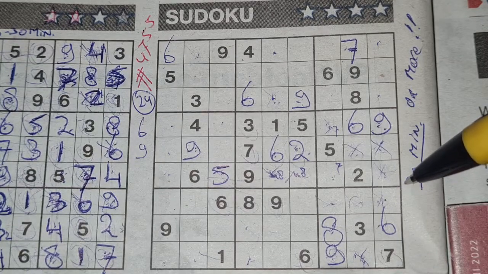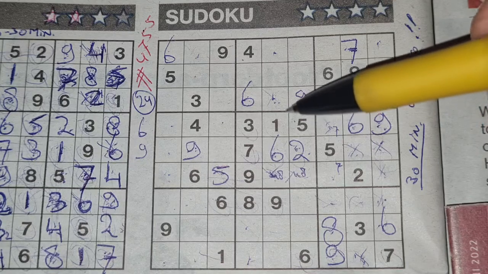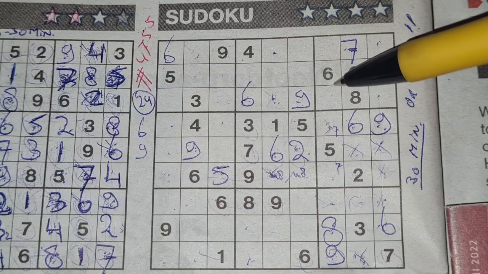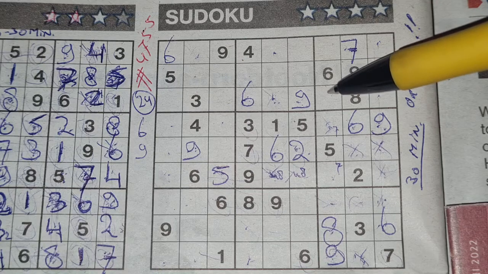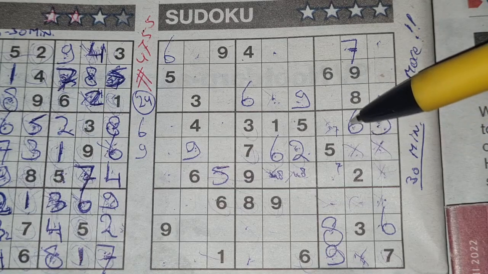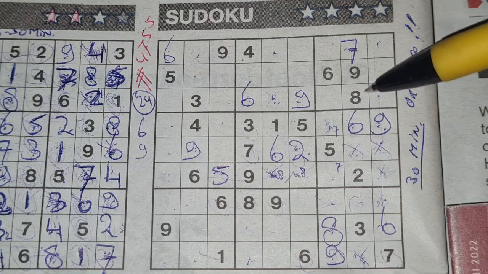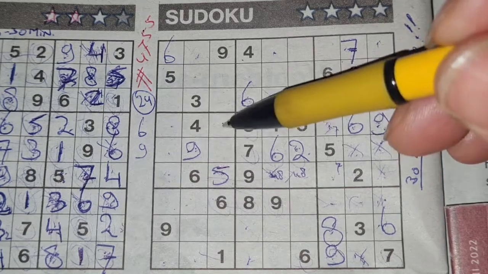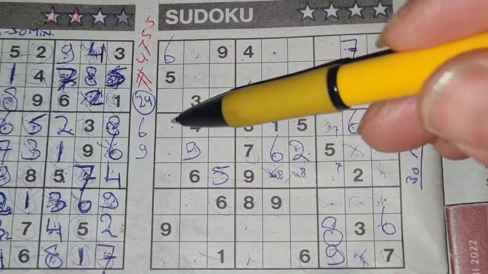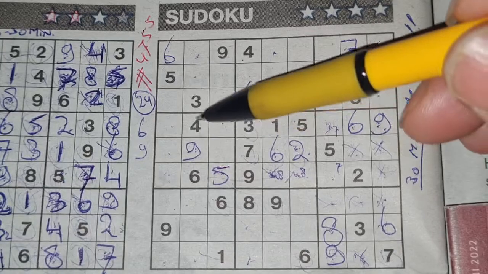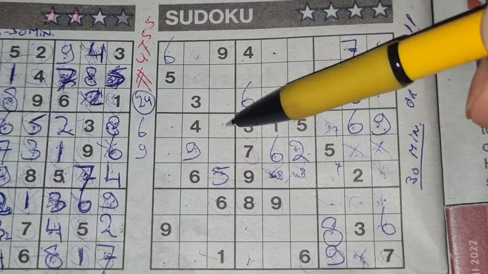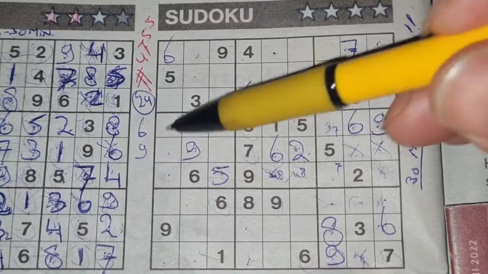Let me see. 7, 2, 8. 7, 2, 8. 3 missing numbers in this row. Those missing numbers are the 1, the 2 is missing, the 3, the 4, the 5, the 6, and the 7 is missing, and the 8 is missing. 2, 7, 8.